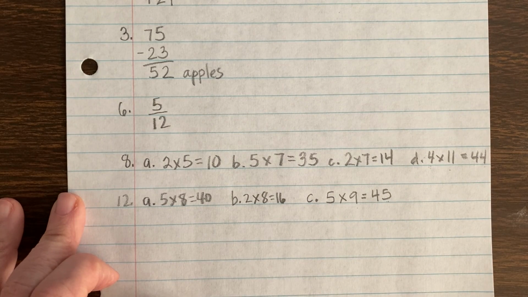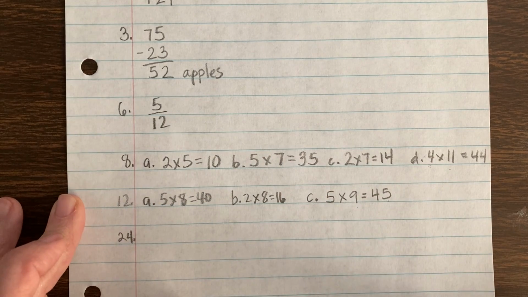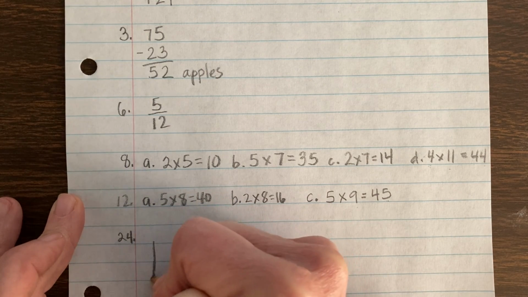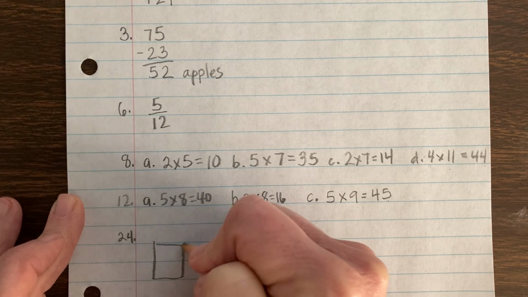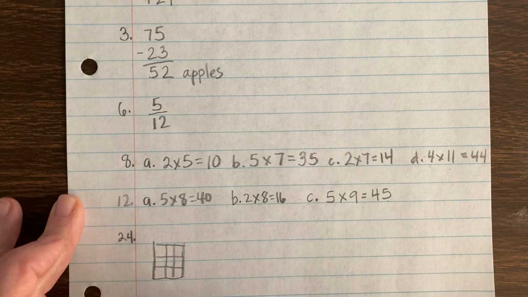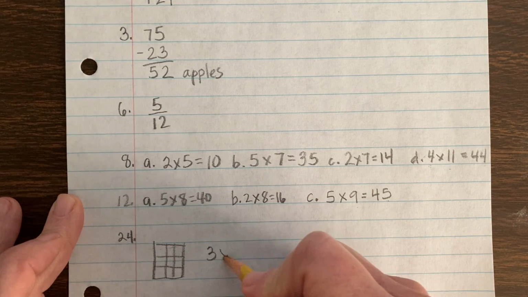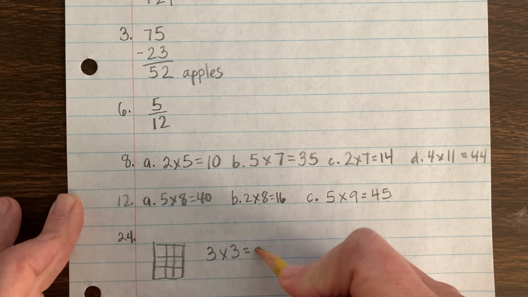Okay, now we're going to do 24 through 27. So that's on the following page. So you need to look at the diagram on page 215 for 24. It says, what multiplication fact is illustrated by this square? So they have a square that looks like this. Okay, and they want to know what multiplication fact. So it's 3 squares by 3 squares. So that's 3 times 3 equals 9.